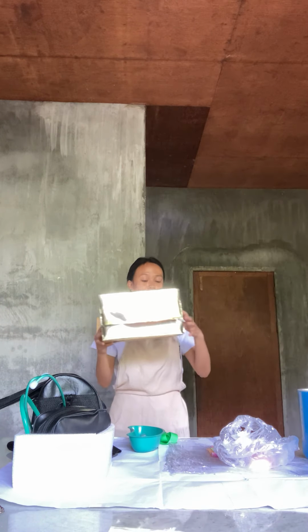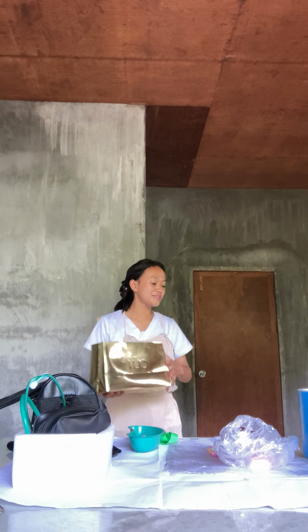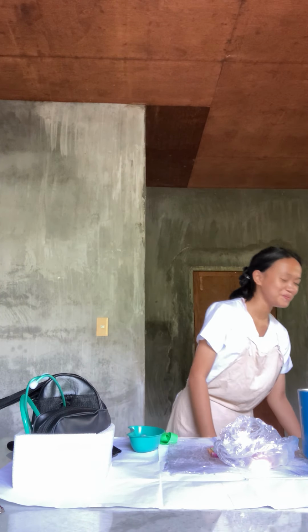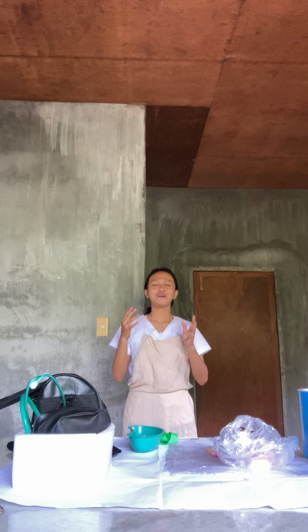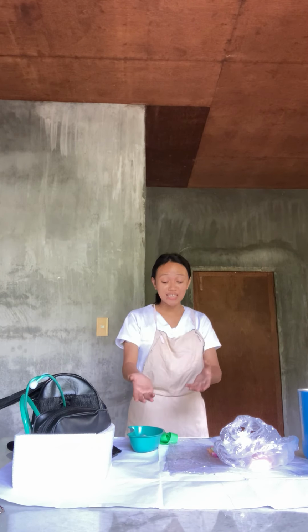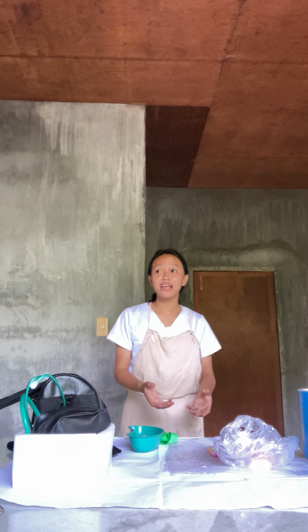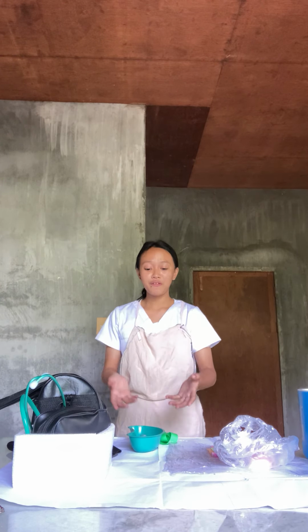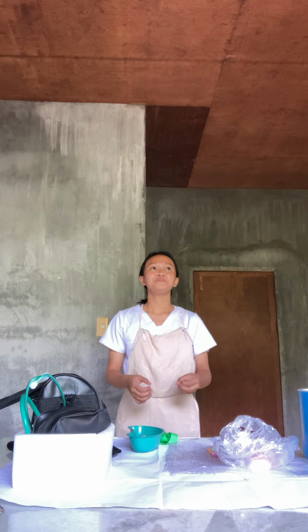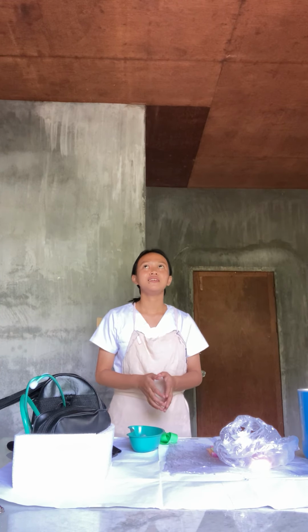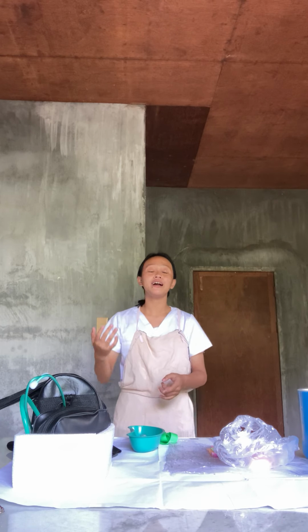So, this is the mix bag. Next is, rationale: it is easy to get, and preparing the equipment makes it readily available.